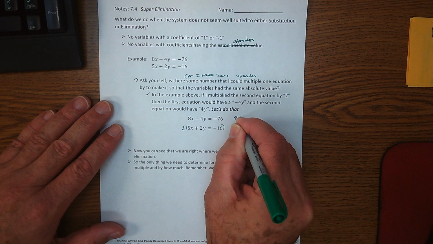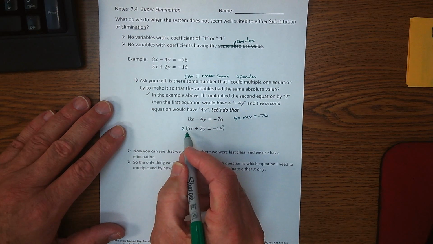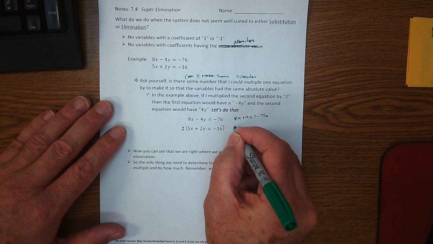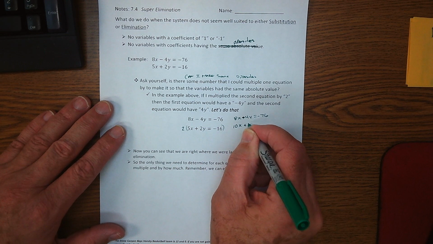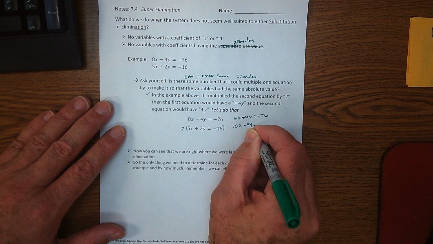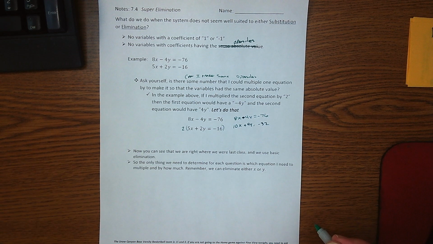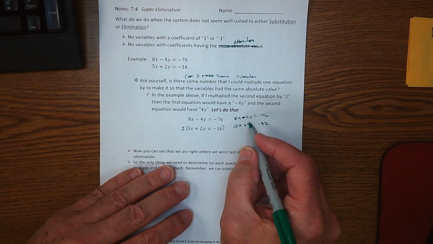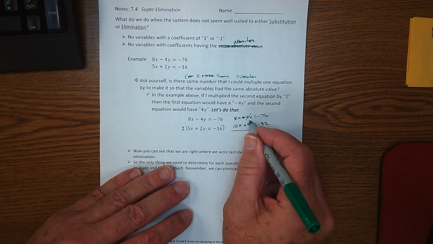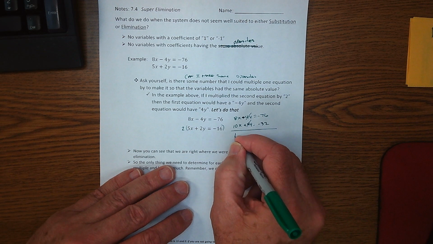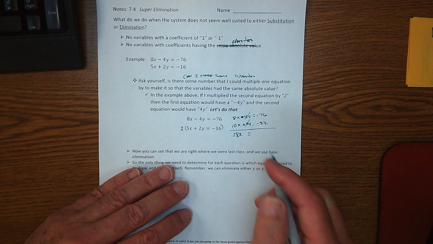Top equation doesn't change. So we have 8x plus 4y equals -76. Bottom equation, we've got to do the whole thing, it's all or nothing. So it's going to be 10x minus 4y equals -32. When we add these together now, the 4y's are gone because they're opposites. I have 18x equals -108.